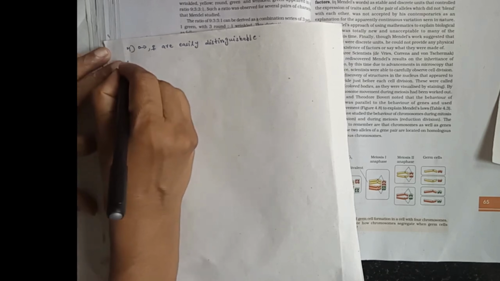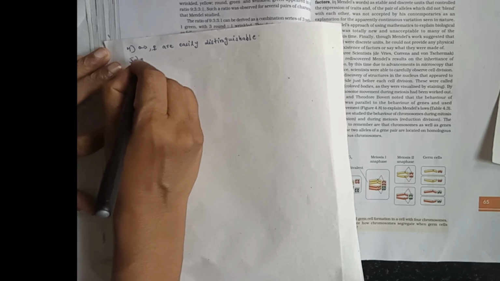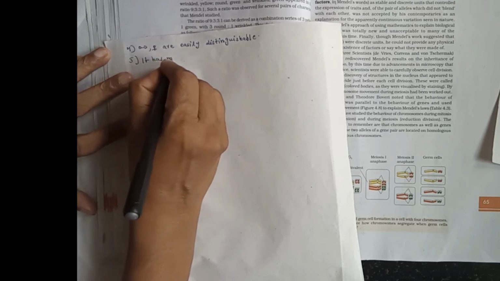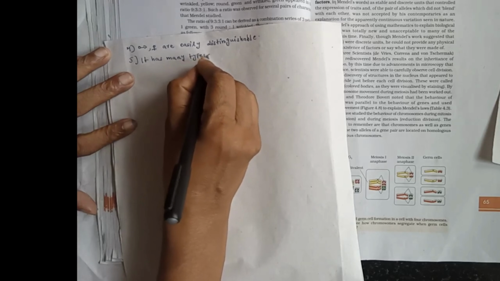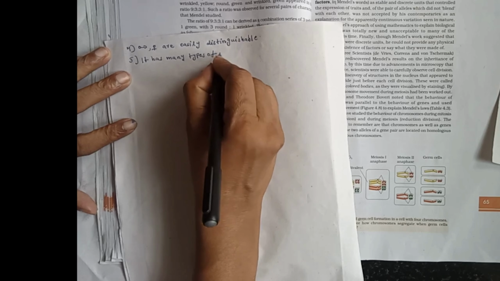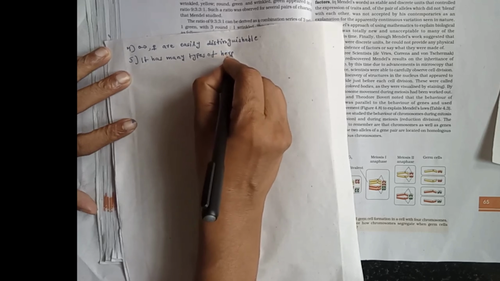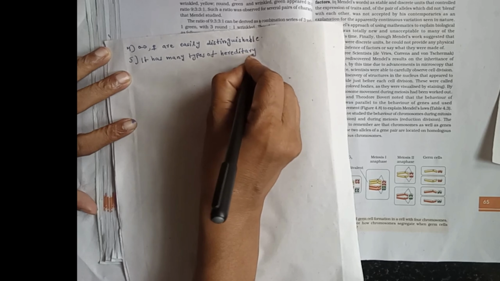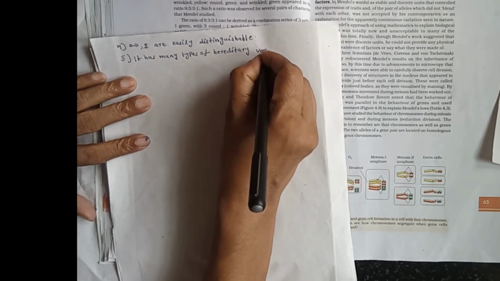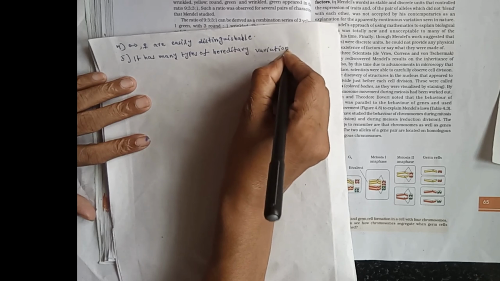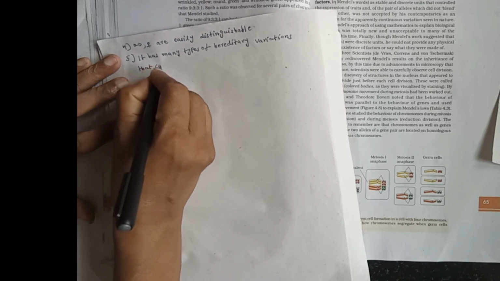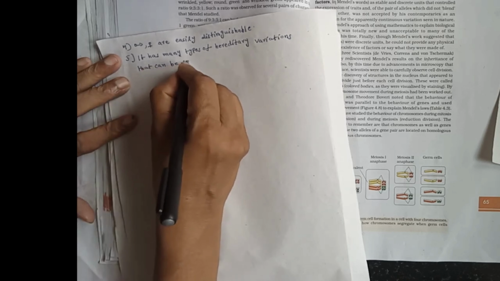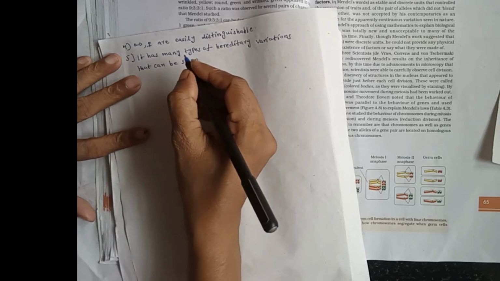It has many types of hereditary variations that can be seen with a low power microscope.